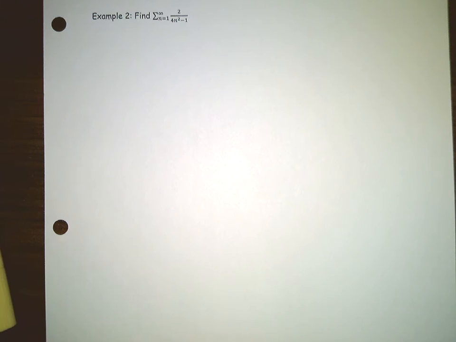So now let's do another example. I'll do the next two examples, and then I'll save the part on geometric series for next week. That way, at least you have this part of the notes done before we get to the geometric series.